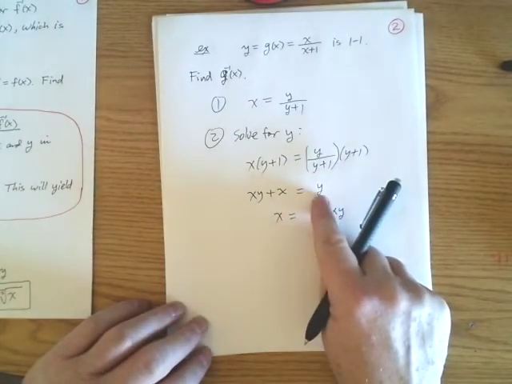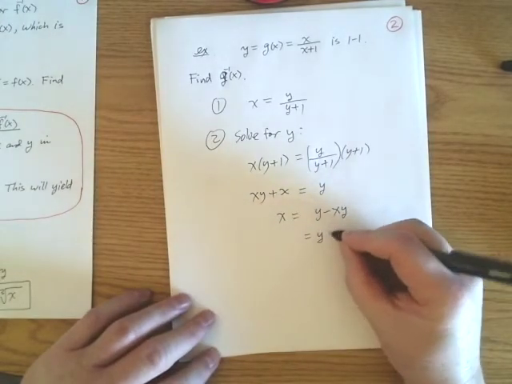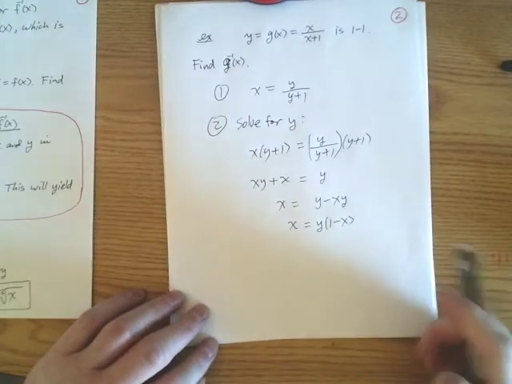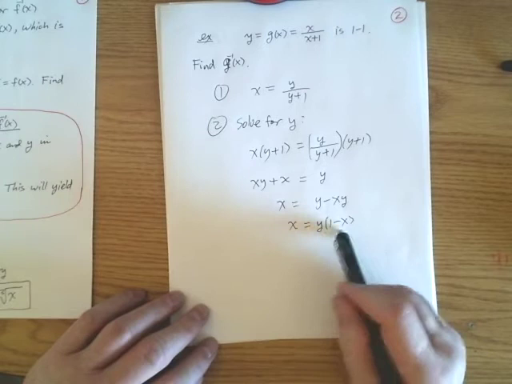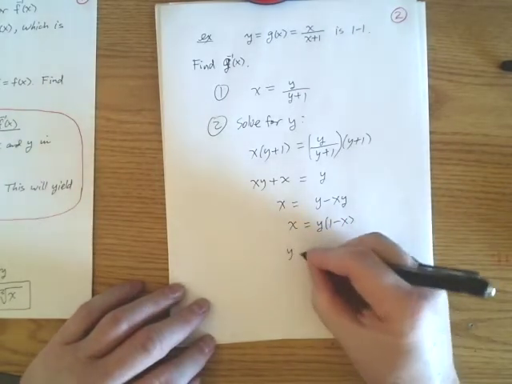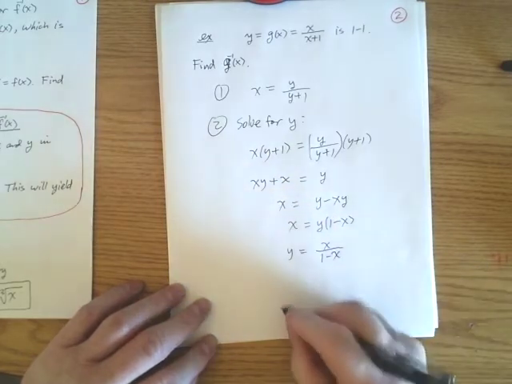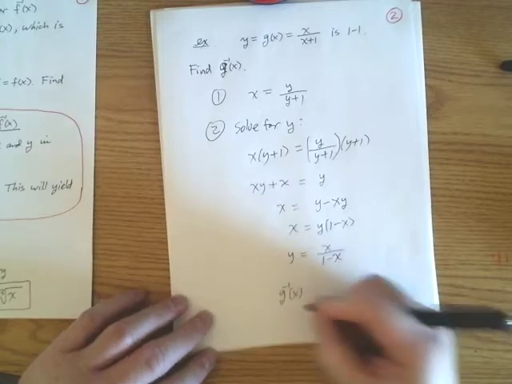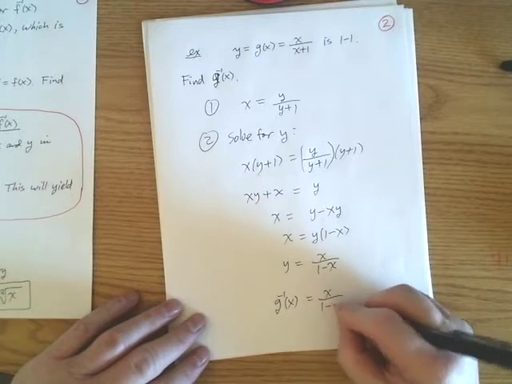So I've got y minus xy should isolate x. And now I notice that these two terms here have a common factor being y, so I factor that out, and that's good because that's the fellow I'm looking for. It's easy to isolate now. I'm going to divide on both sides by x minus 1, and I'll make my statement this way: y equals x over 1 minus x. And then maybe my final answer, I'll say g inverse, remember g was that function, is this.